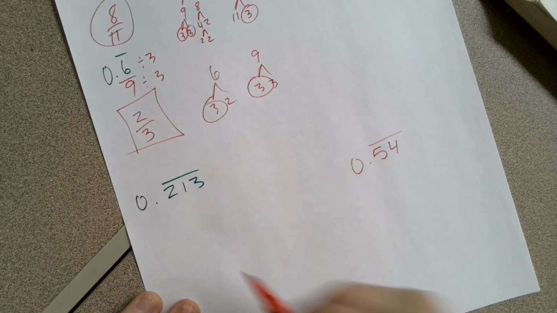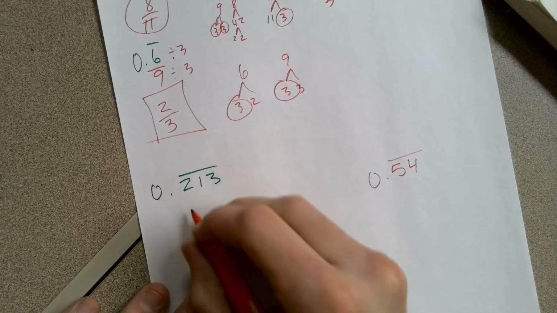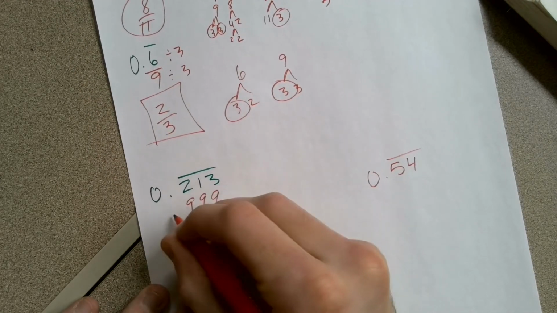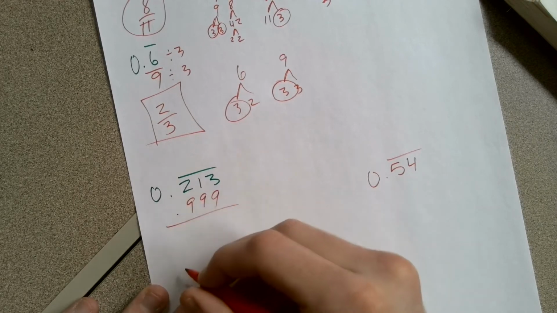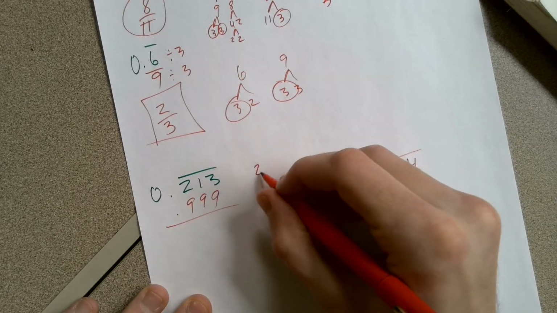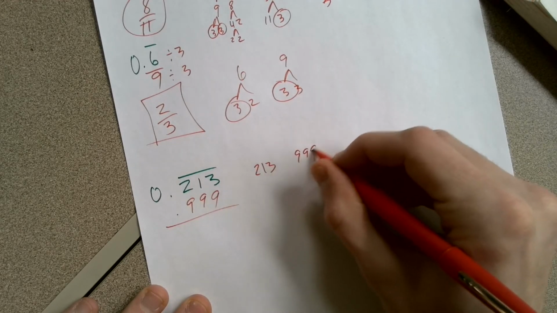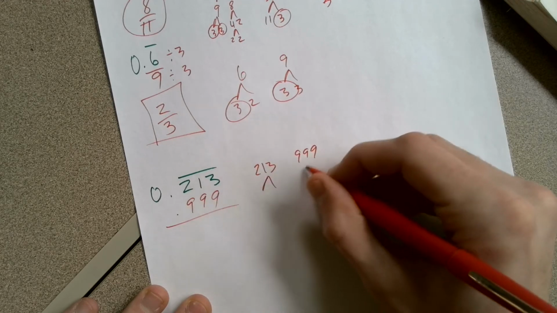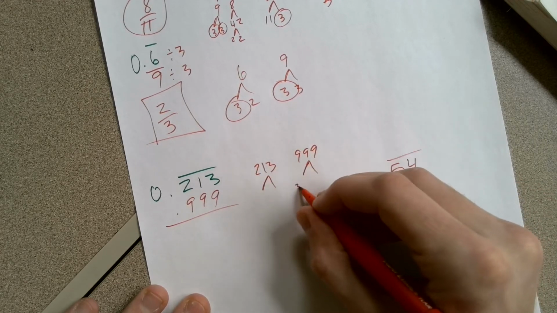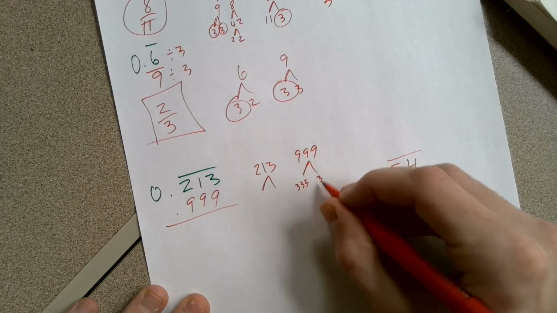One more example here. We've got 3 decimal places, so I'm going to do 9, 9, 9. Perfect. We've got to find the greatest common divisor. I don't really know what can go into this. I'm going to make this 3, 3, 3, and 3.